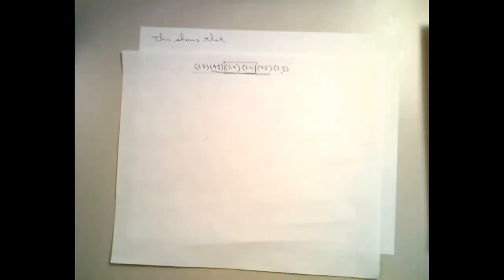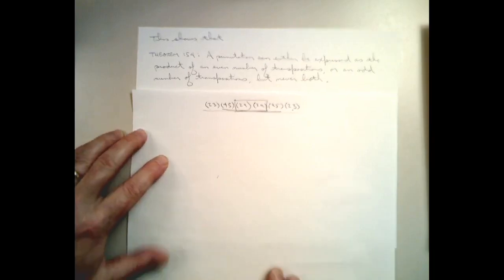This shows that, and I have this listed as theorem 154 in the notes, a very, very important theorem, that a permutation can either be expressed as the product of an even number of transpositions or as the product of an odd number of transpositions, but never, never both.